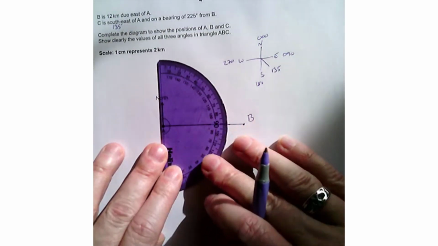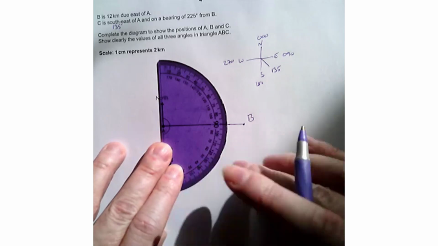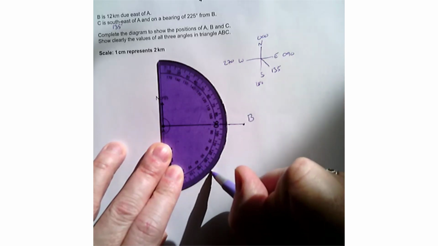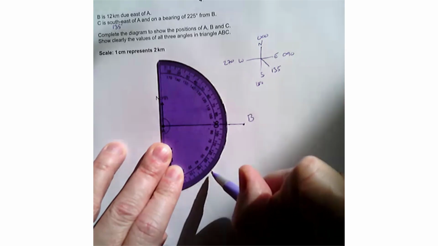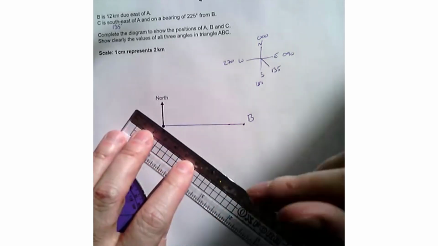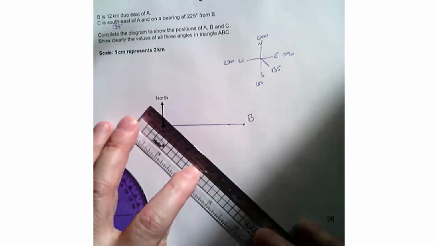Okay, so again, using my protractor to measure around from the north line 135 degrees, then I know my point C is going to have to be somewhere along this line. Okay, now I don't know exactly where yet, but I do know it's somewhere along this line. So let's just draw that on for now. I don't know how long the line needs to be, so let's just make it quite long. Next up, we've got to draw this bearing of 225 from B. So what direction is 225?